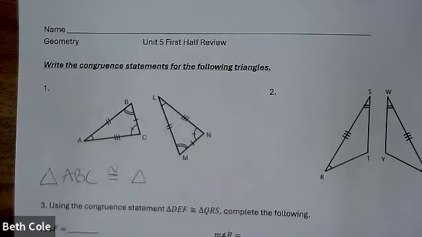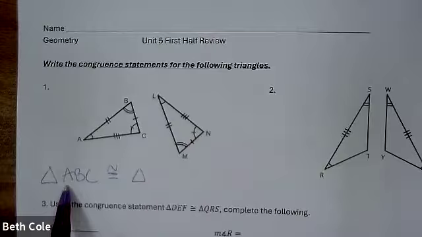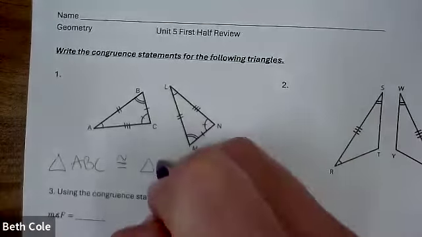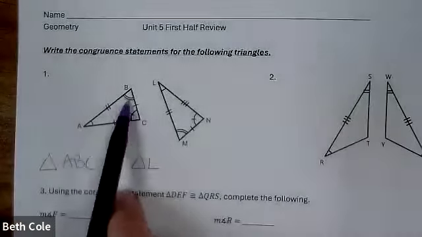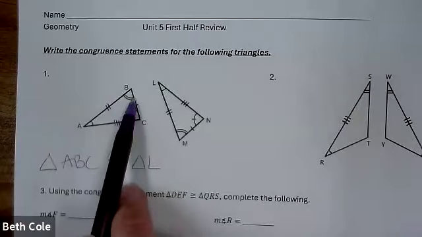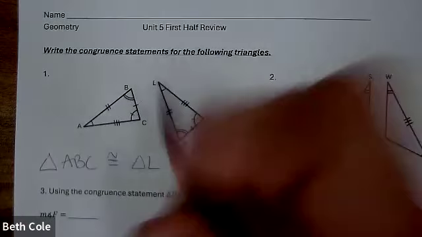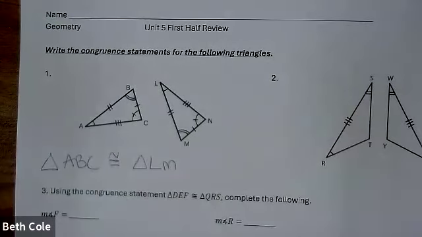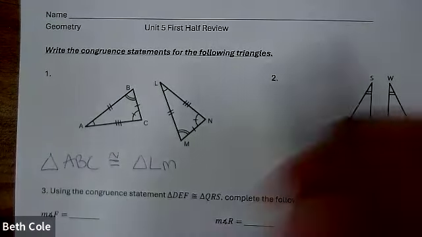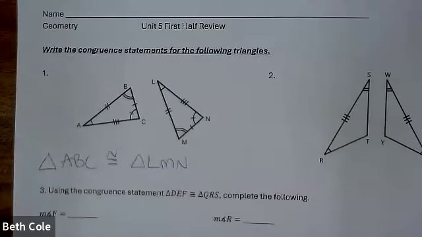And so we're going to put triangle. And then here's where you just have to match it up. What matches with A? That's all we're doing, is matching things. L, perfect. You just got to get it in the right order. B has two little rainbow tick marks on it. That matches with M. And once you get the first two letters, a triangle only has three sides, there's only one other letter, so L, M, N. That's it. You're just matching things up.